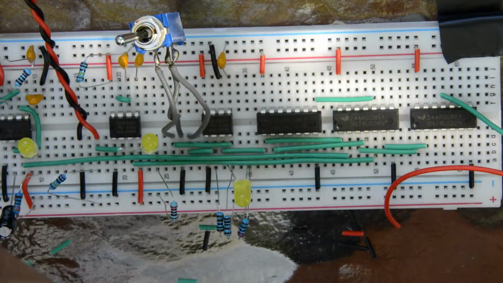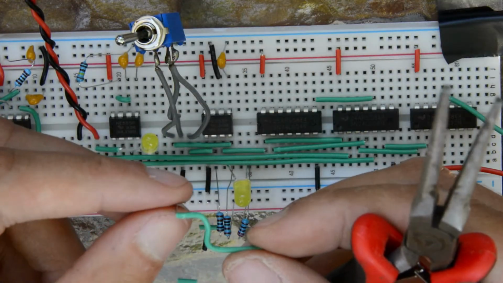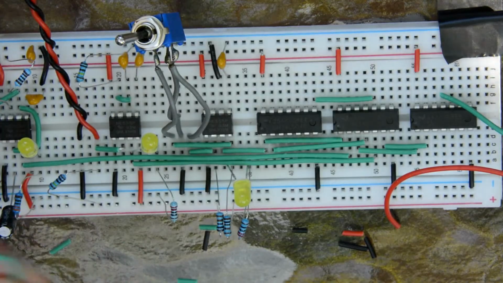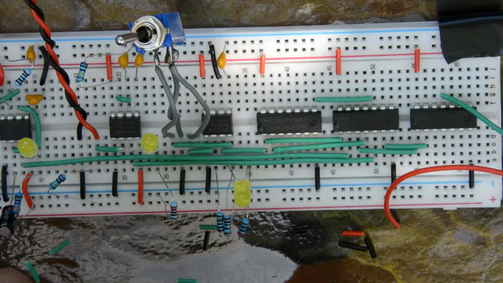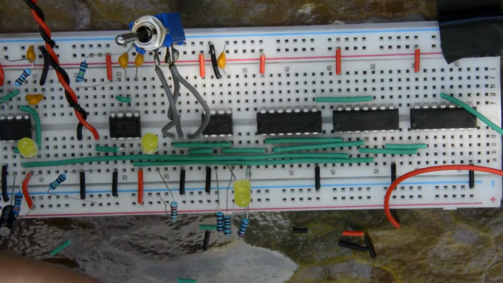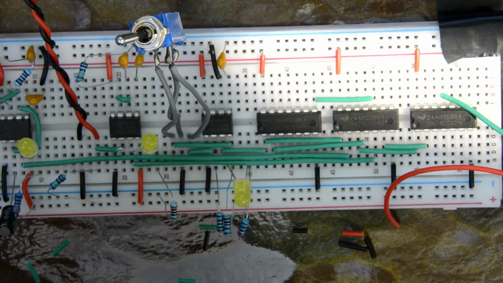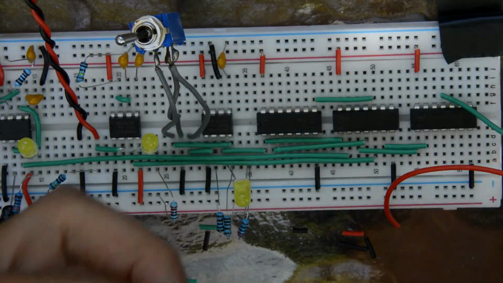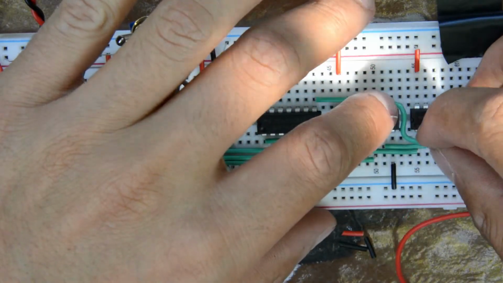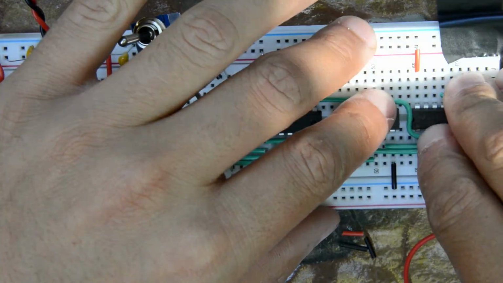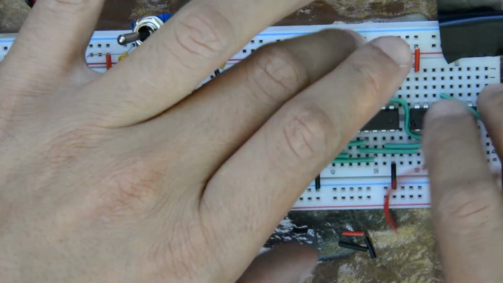I don't know how people make these perfect right-angled pieces. Okay, but this should just pop right in there. All right. Wow, check that out.